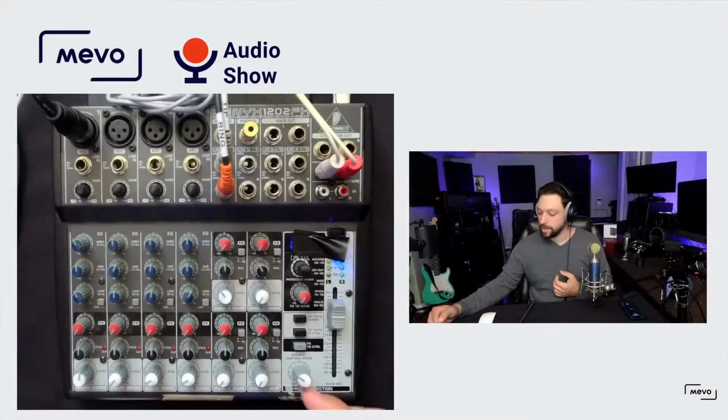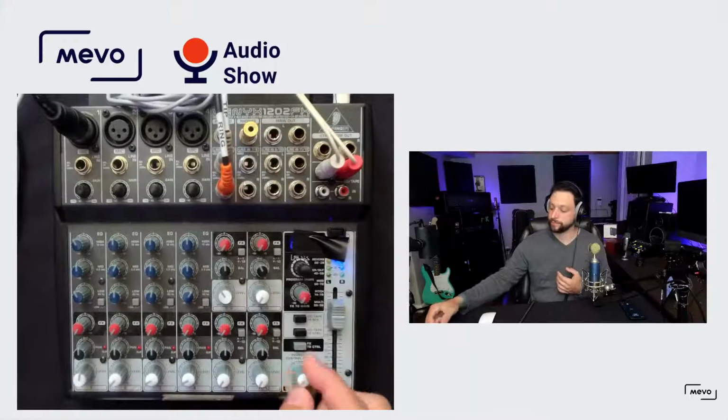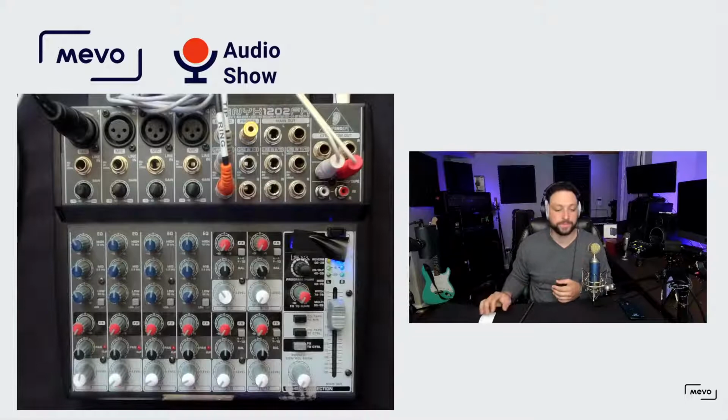Some mixers, you don't have control over your line out output, whereas with a headphone output you always do. You always have some type of headphone control. So for example, I can show you that right here. This is my stereo control knob, and this will control the headphone output only, but there's no difference.